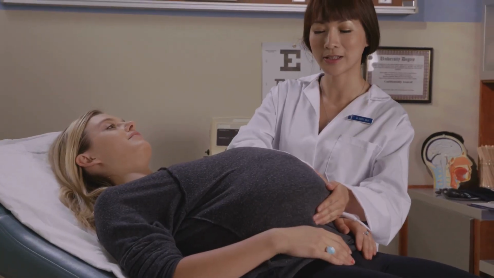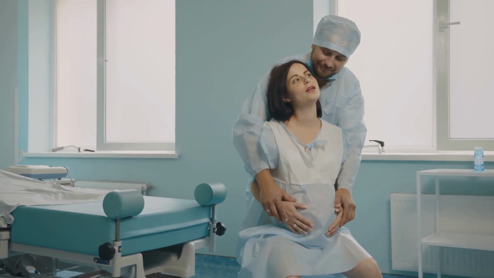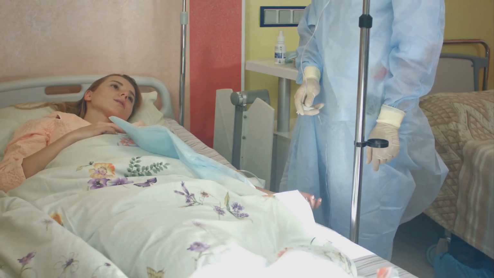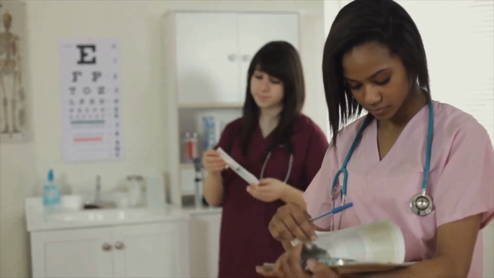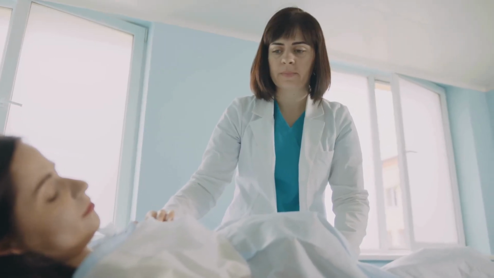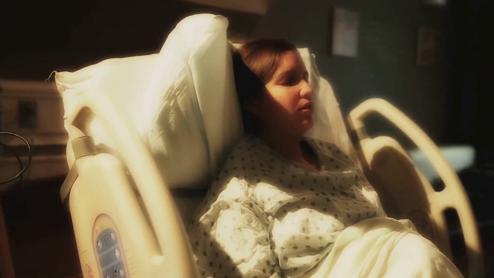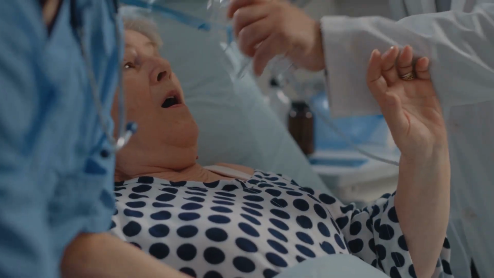For variable decelerations, reposition mom. For late decelerations, turn her to the left side, give oxygen, increase IV fluids, and stop oxytocin. Early decelerations, just document. Practice, not just naming patterns, but knowing what action to take. Think LION: L for the left side, I for the IV fluids, O for oxygen, N for notify provider.